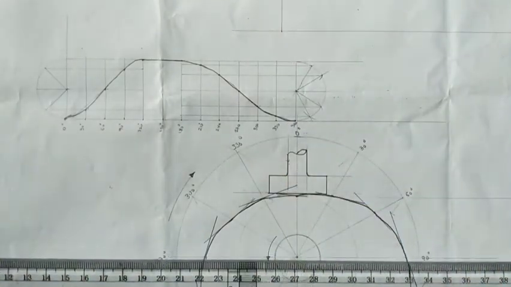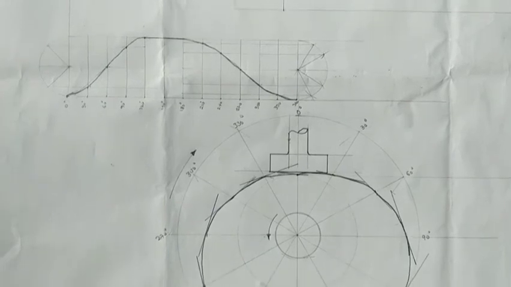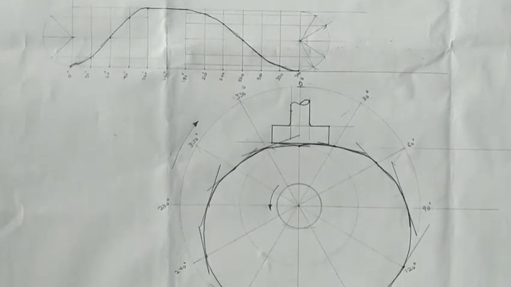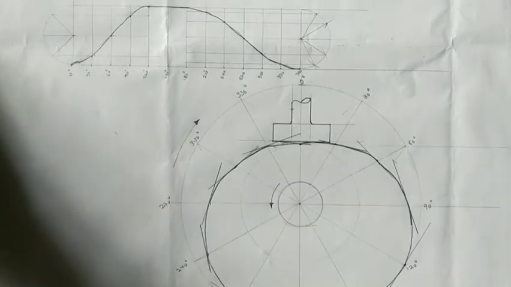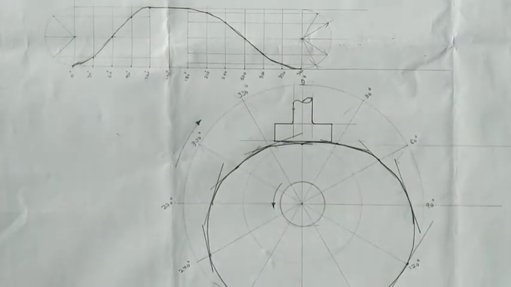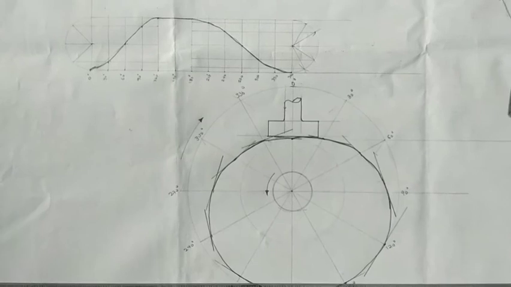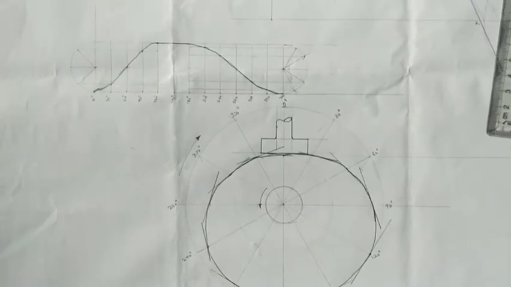To show that it is a knife edge follower. I mean, it is a plate cam, a plate follower. So this is what we are having, right? This is what we are having.